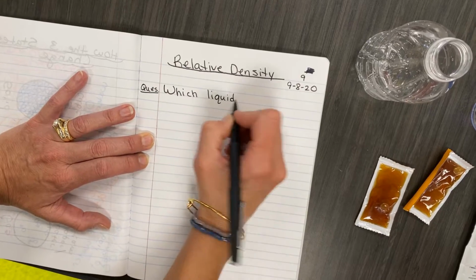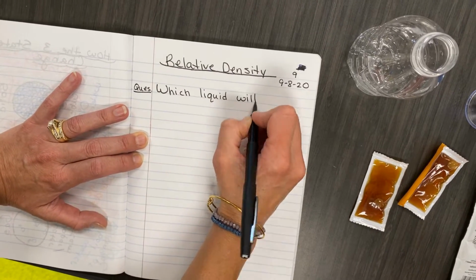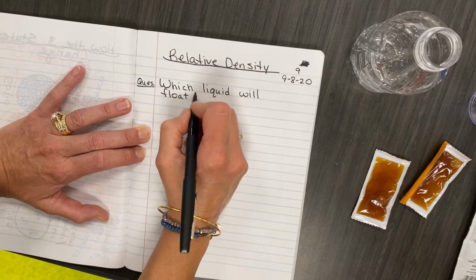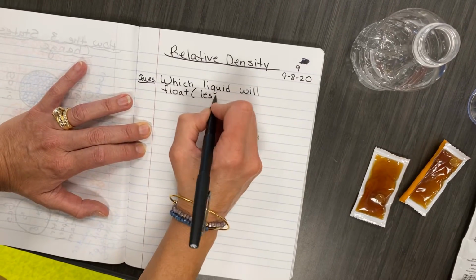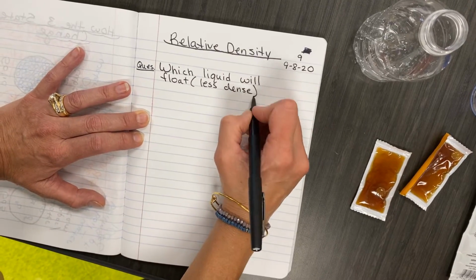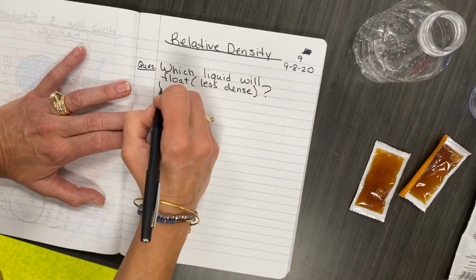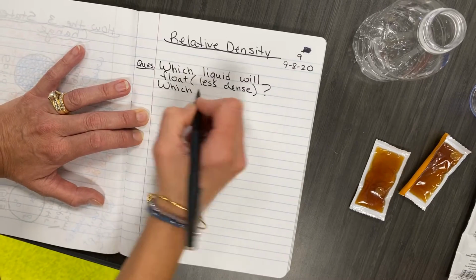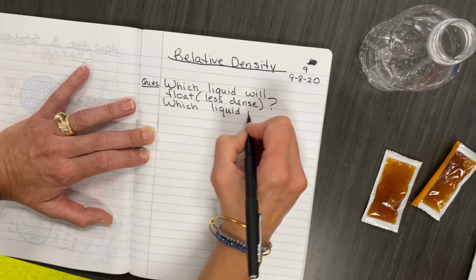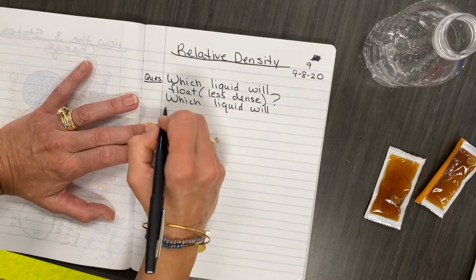liquid will float, meaning it is less dense if it's floating, and which liquid will sink.